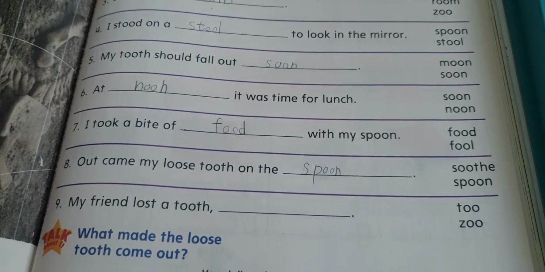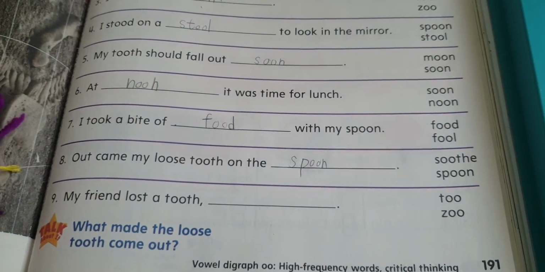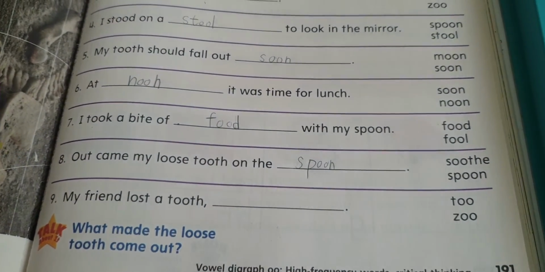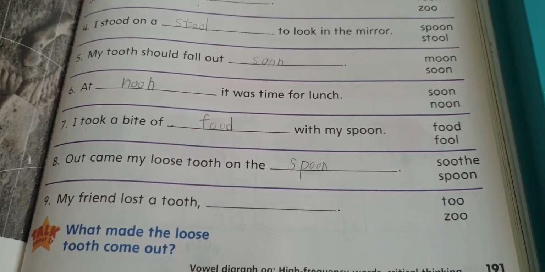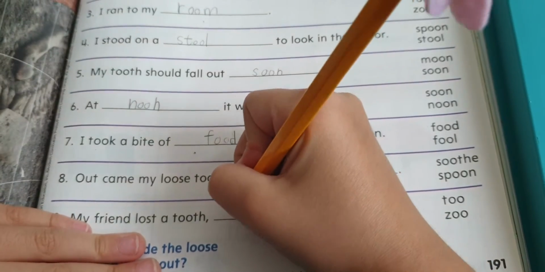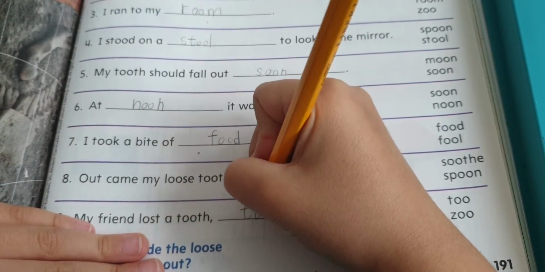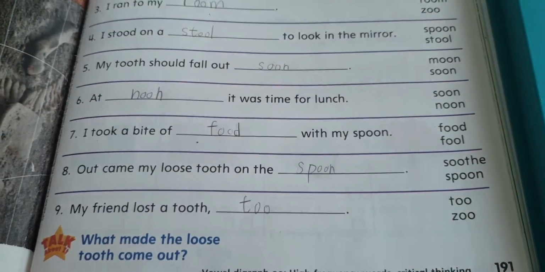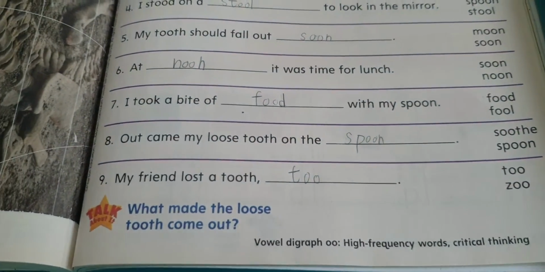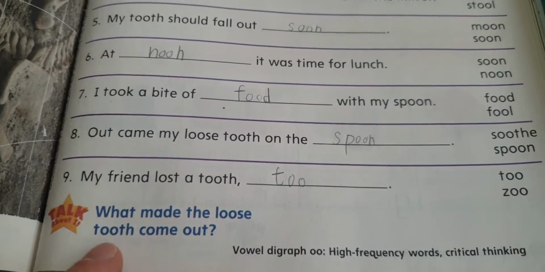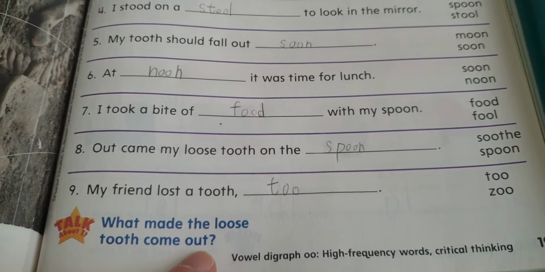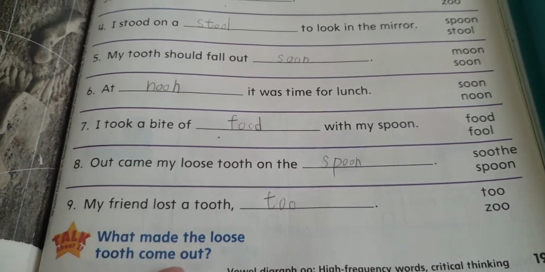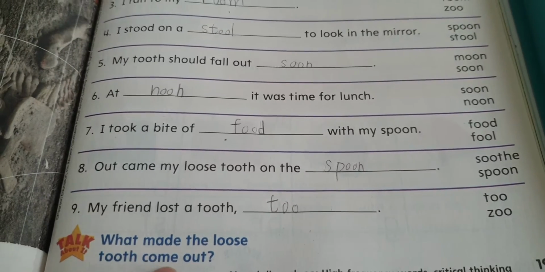Okay. So my friend lost a tooth to or zoo. Zoo. Sorry. My friend lost a tooth to. Okay. So, what made the loose tooth come out? What do you think? Eating. Yeah, that could be true. Eating can make the loose tooth maybe come out.